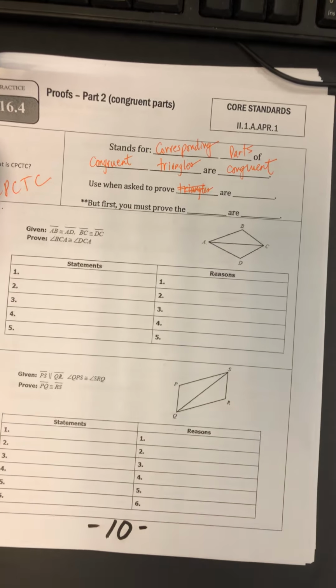And that's when you use CPCTC. First your triangles are congruent, and then you can say the parts are congruent, angles or sides. So in a proof, if CPCTC is coming into play, first we would show 2 triangles are congruent. Then an angle or a side would be congruent because of corresponding parts.